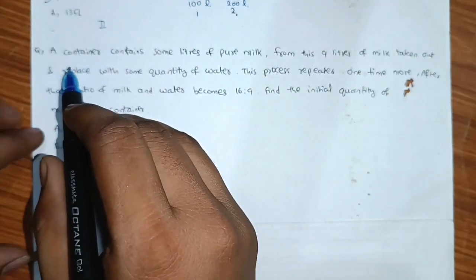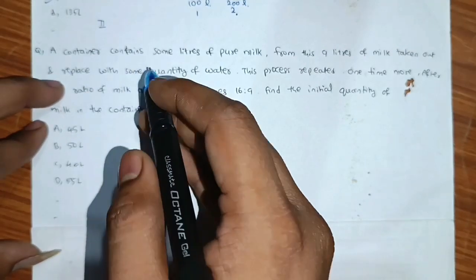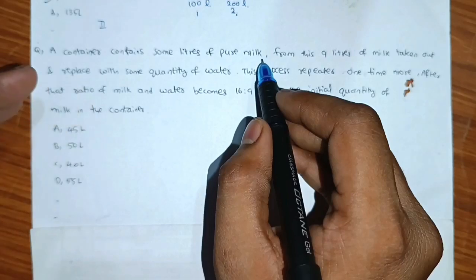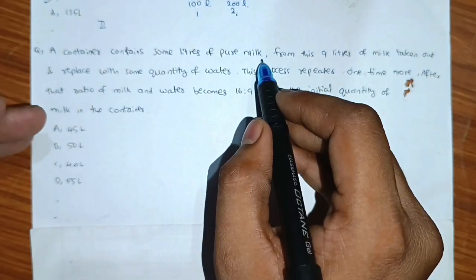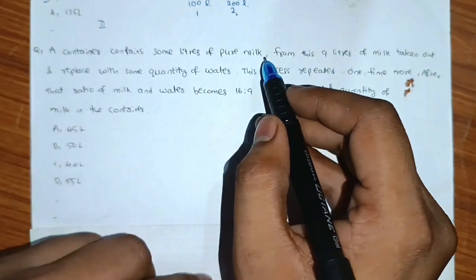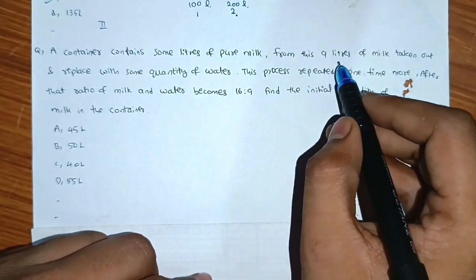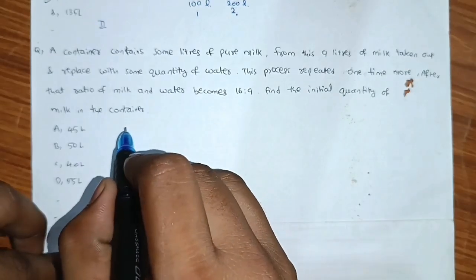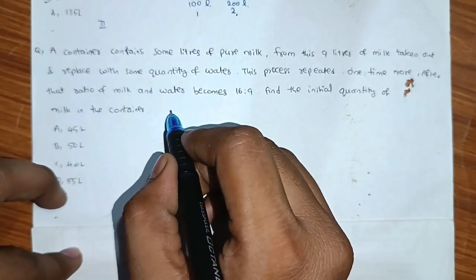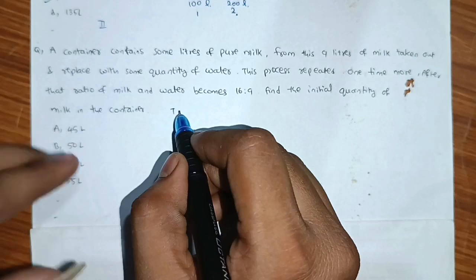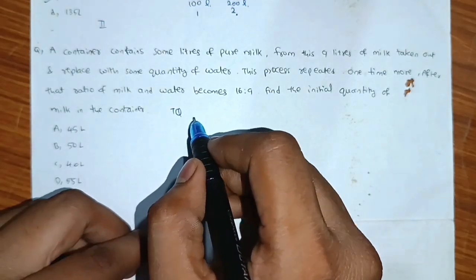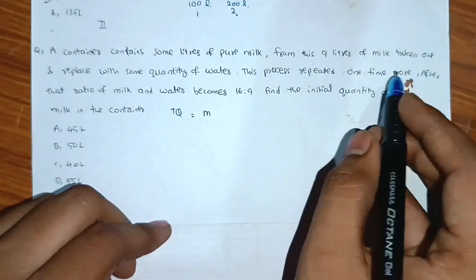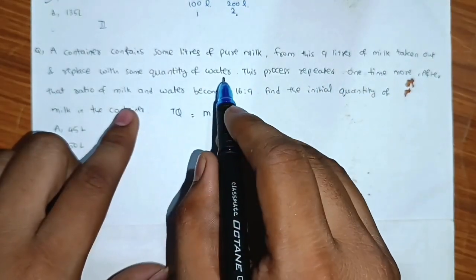The second question is like: a container contains some liters of pure milk. So he doesn't give what is the actual quantity of the pure milk. Again from this, 9 liters of the milk is taken out. So let the total quantity of the container be TQ. It is filled with milk, and some quantity is replaced with water.